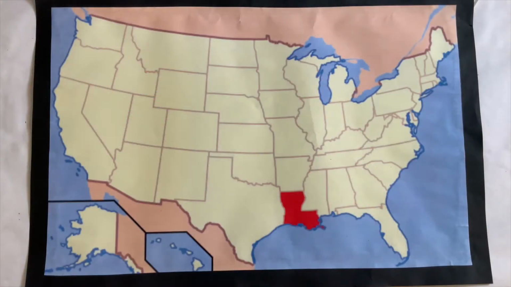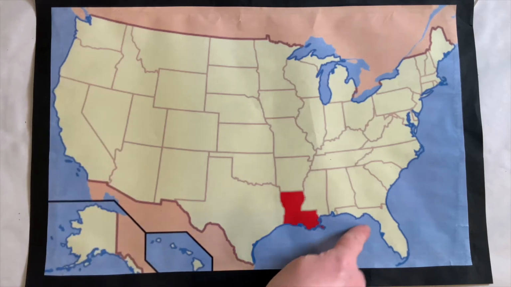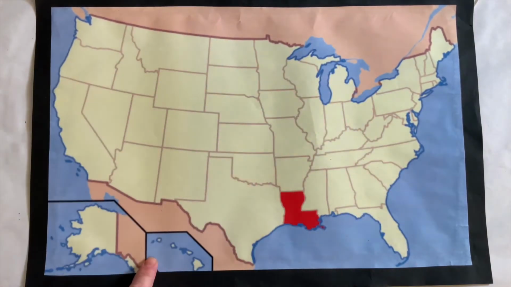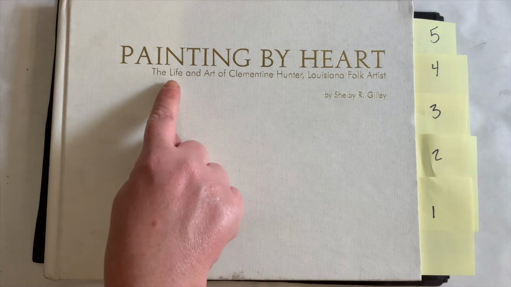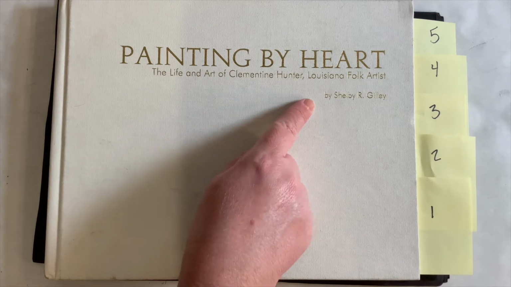Now this is a map of the United States of America. Do you notice this state in red? This is Louisiana. Many of you recognize this as the state of Louisiana. This is where I am from, and the artist that I'm going to show you today is also from Louisiana. Now here is a book called Painting by Heart.